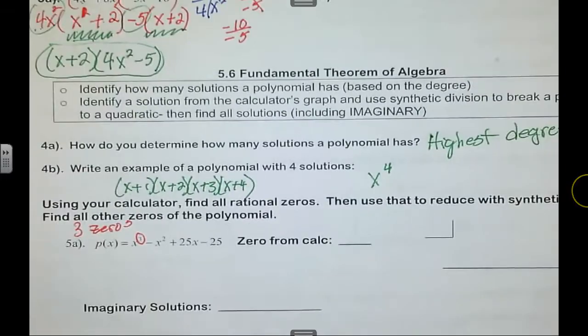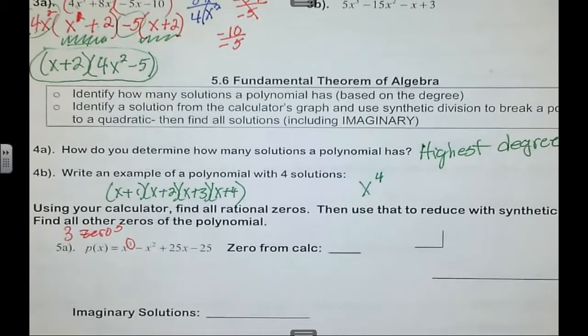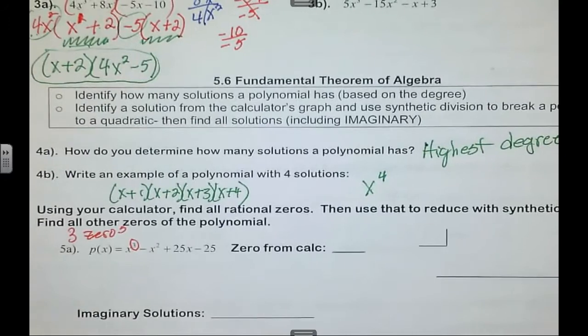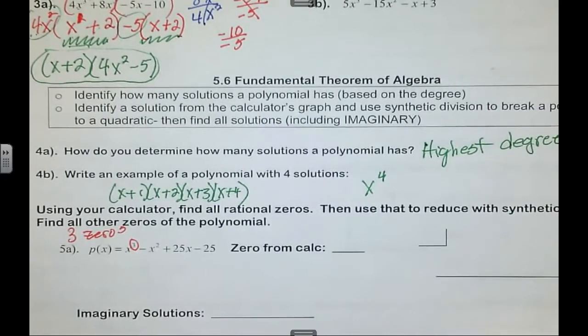Okay, zeros from the calculator. So we need to find one zero from the calculator, at least, because I can factor and get the other zeros from a quadratic, right?